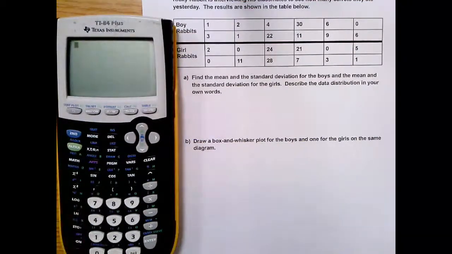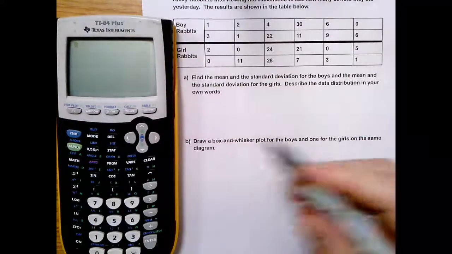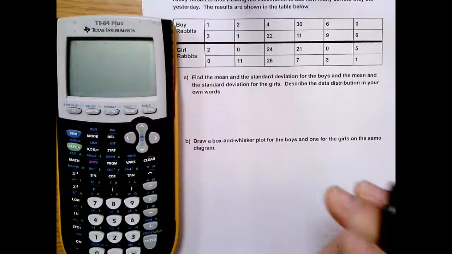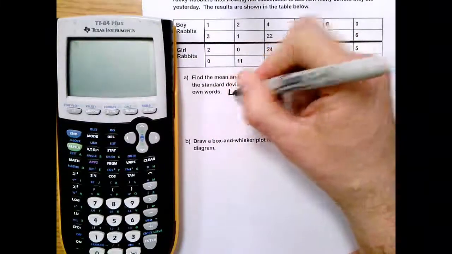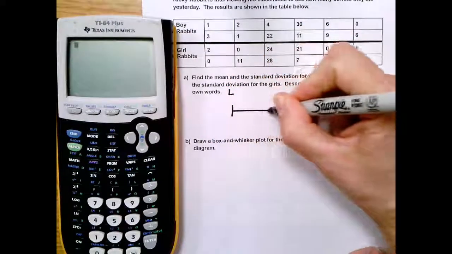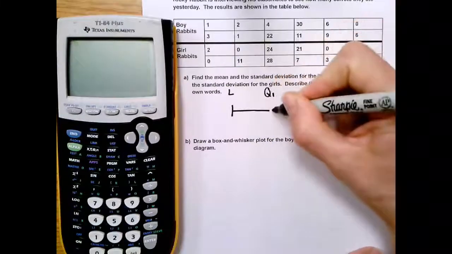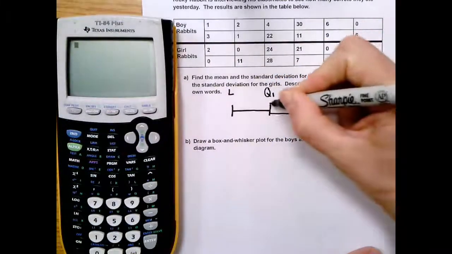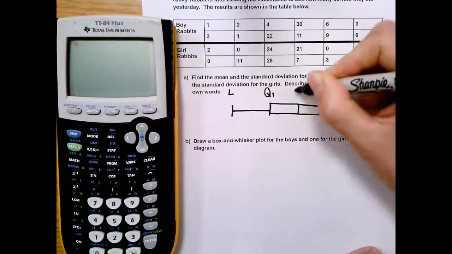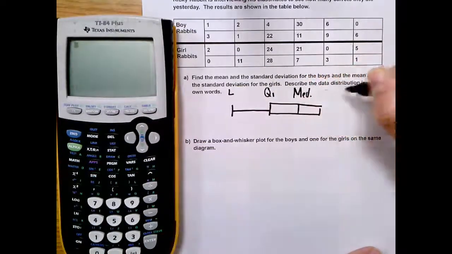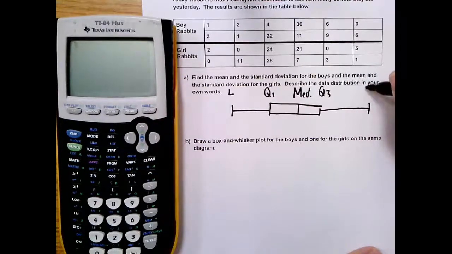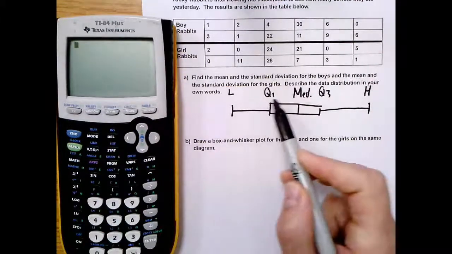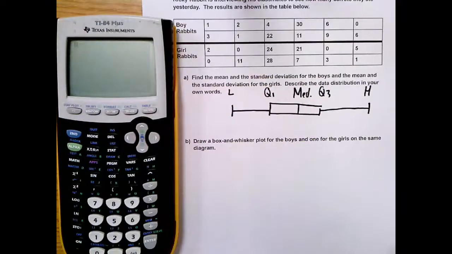So before we go into that, I do want to quickly talk about when you draw a box and whisker plot, you need 5 data points, okay? And the 5 data points you need are the low point, the first quartile, the median, the third quartile, and then the high point. Okay, those are the 5 data points you're going to need to make a box and whisker plot.